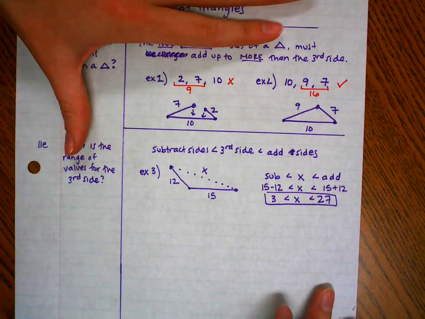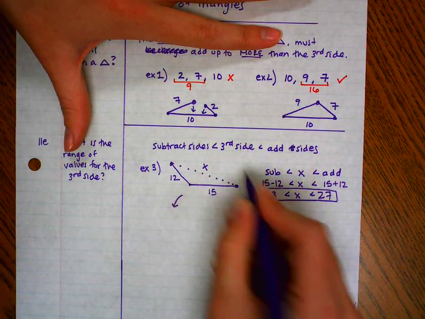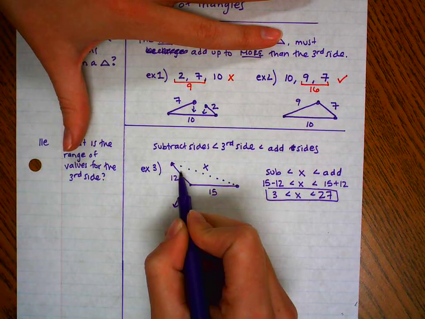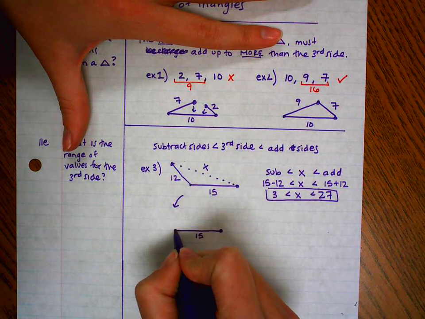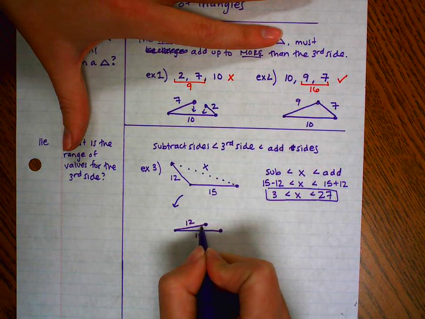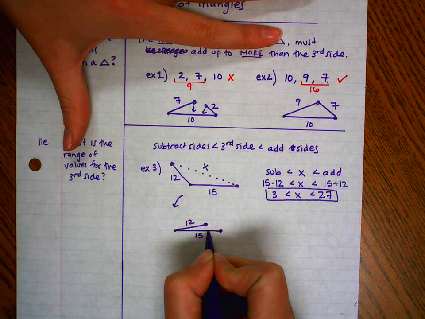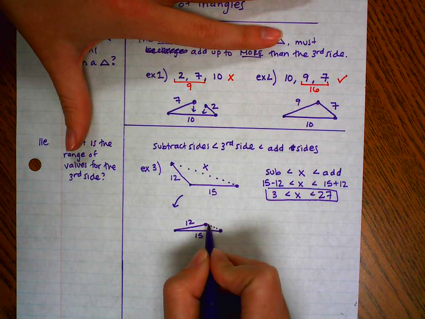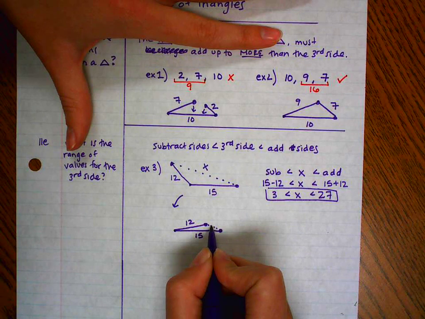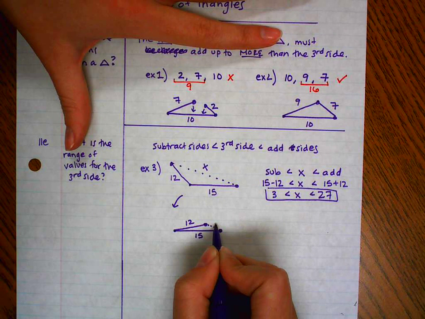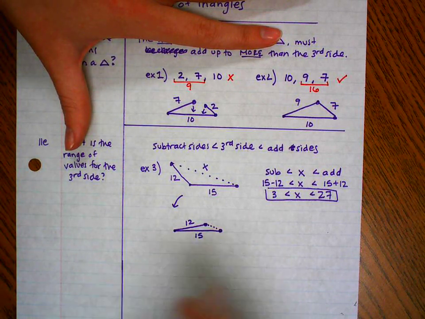Well, let's draw a picture explaining why that's the case. So here's the first side when we're subtracting. Here's my side length of 15, and let's say we swung that 12 all the way in like this. As this gets closer and closer, eventually it's going to hit. And if this hits here, we've used up 12 of the 15 units. We're going to have 3 left. Well, here's the thing. As this starts to bulge out, this is going to have to get bigger than 3 because remember, the 2 smallest sides have to add up to more than the 3rd side. So as long as this is bigger than 3, that's going to work. That's where that 3 came from.